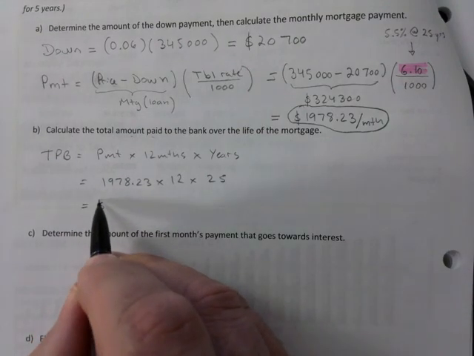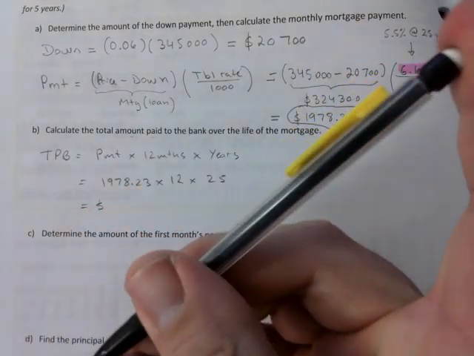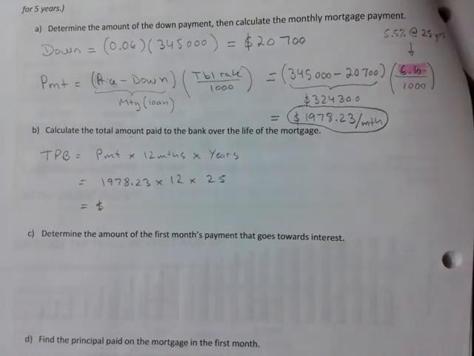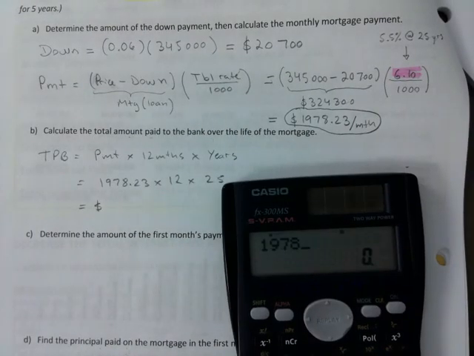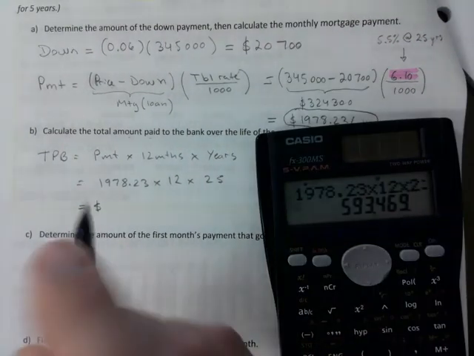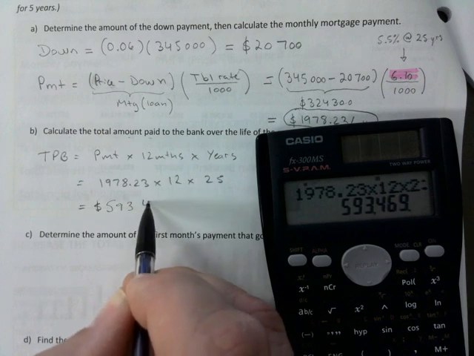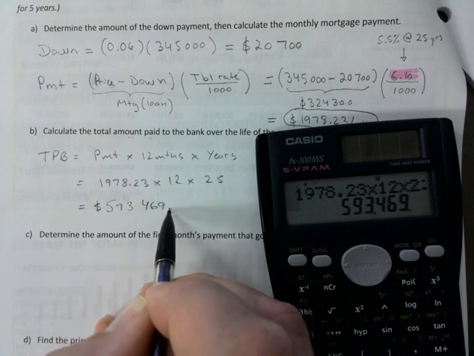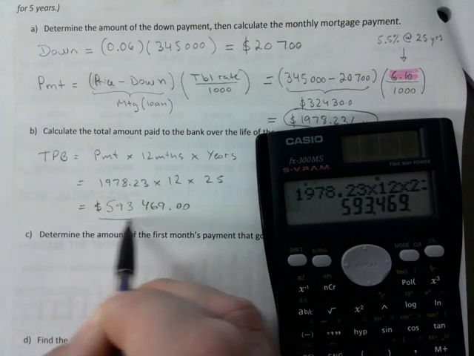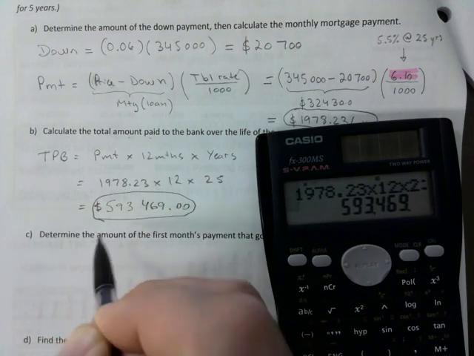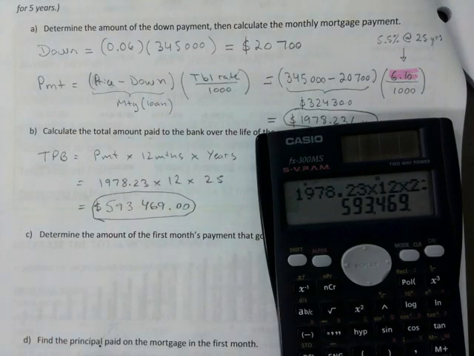So you got to watch out for that. There we go. So 1978.23 times 12 times 25. There it is. You will have paid the bank this much money. Almost 600 grand by the time you're done the mortgage.